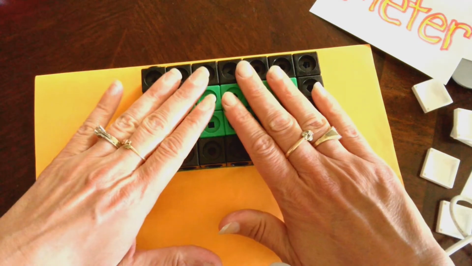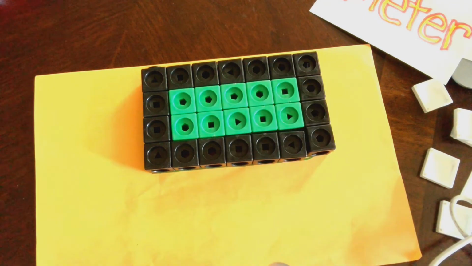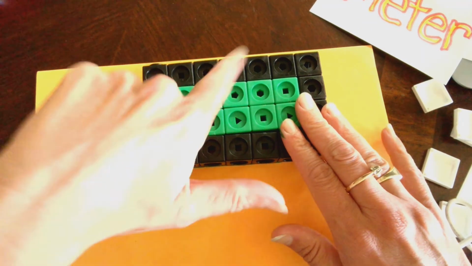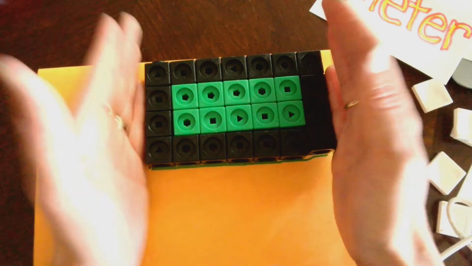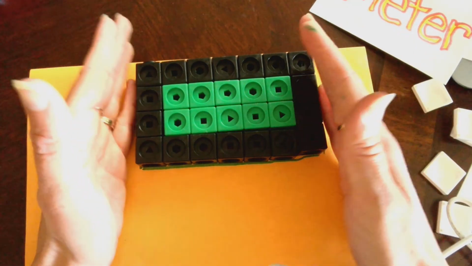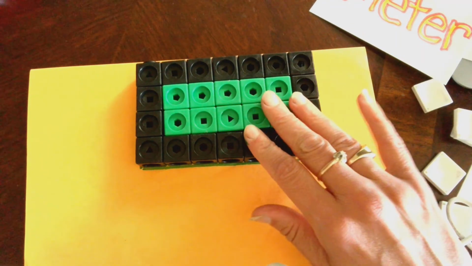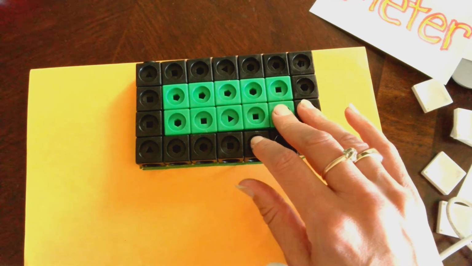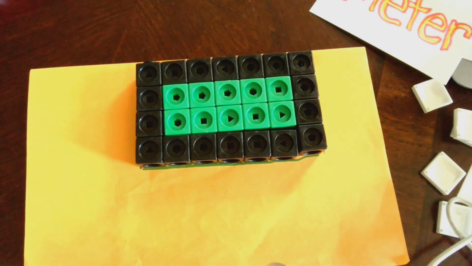So when I use the MathLink cubes, I get a lot of different things out of them. It's not just the area, but we're working on area right now. So to find the area, I could count each one of these and say that it is the square units, because we're not looking at the height, we're only looking at the length and the width of the garden. How long do I need for the bricks or the wood that I'm going to put around my raised garden bed? How wide? We're not ordering the dirt today, we're just looking at how much land to clear.